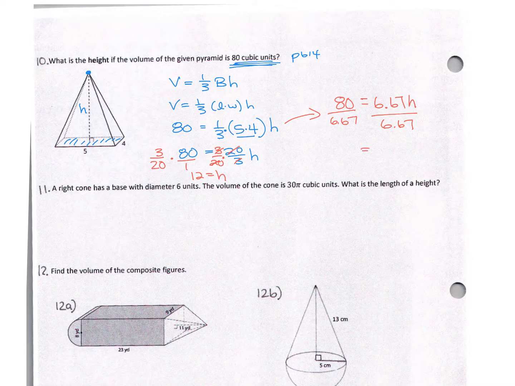I'm not sure off the top of my head, and I don't have a calculator nearby, what I get when I do 80 divided by 6.67. I doubt you get exactly 12. You're probably getting 11.99 something, or you might be getting 12.0001 something. You're getting something super close to 12. I think on the review sheet I called it 12-ish.